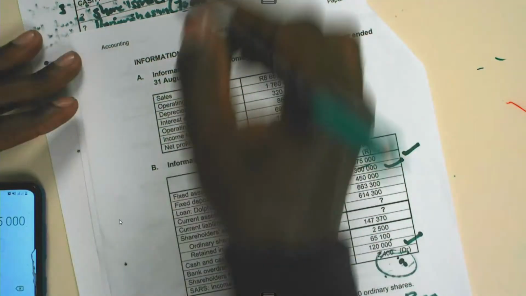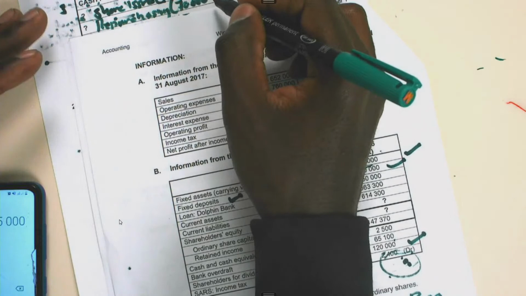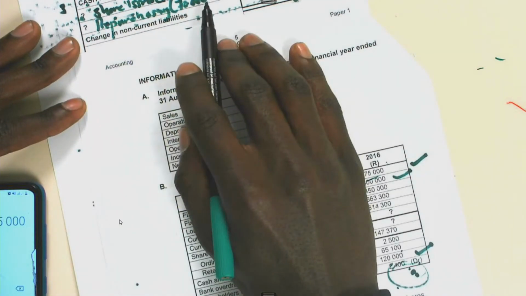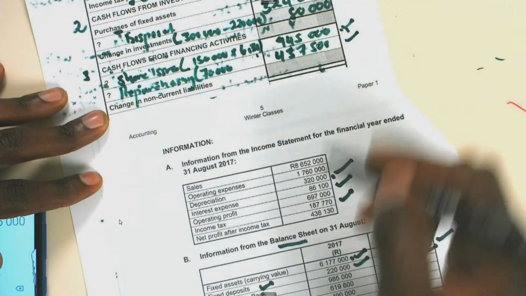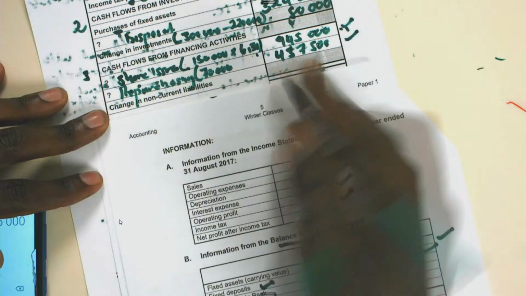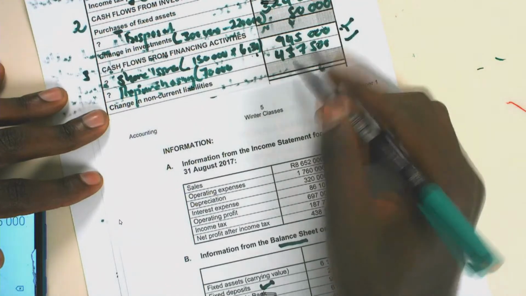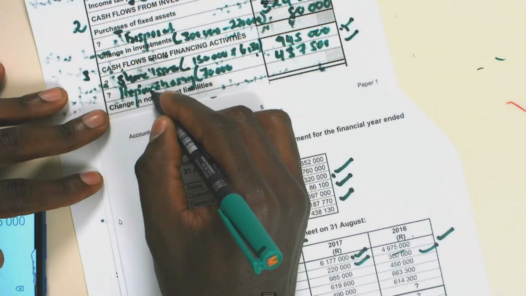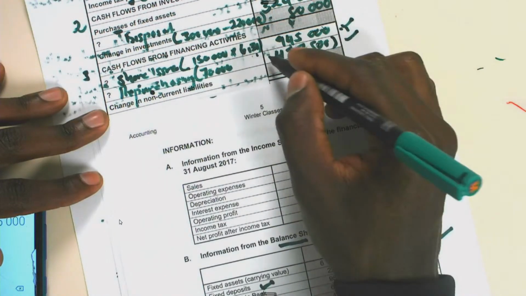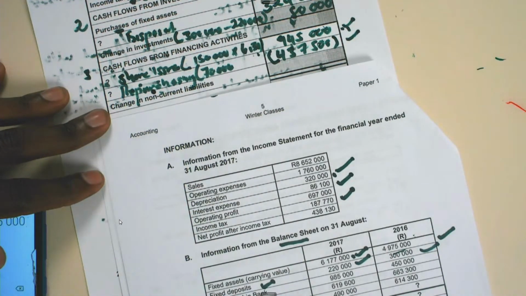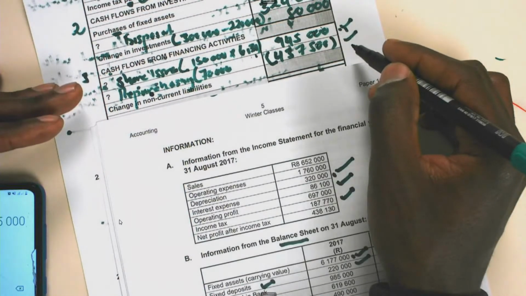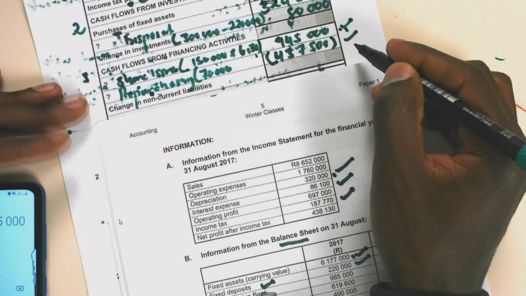So they did not give us the price per share, or the repurchasing price, but at least they managed to give us the total amount that was paid. So we can just take it as it is. But remember, we are repurchasing, therefore it means we are spending money, therefore this amount must be indicated inside the bracket to show the outflow of cash.